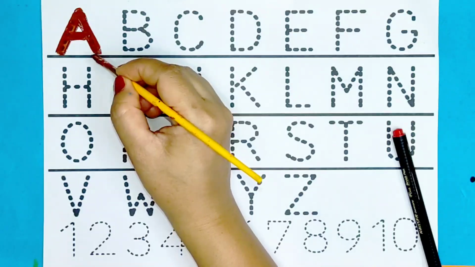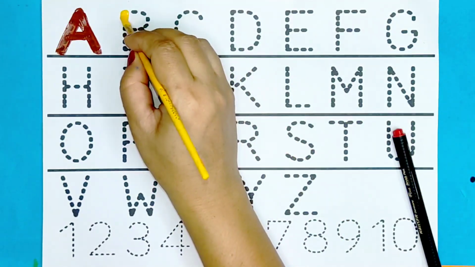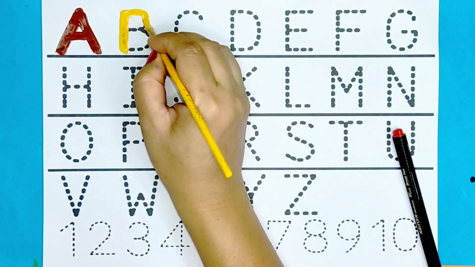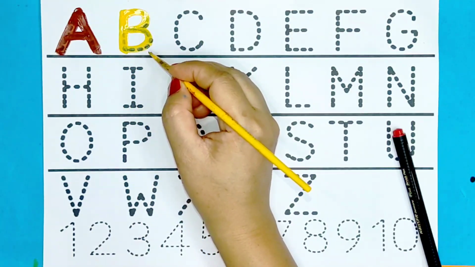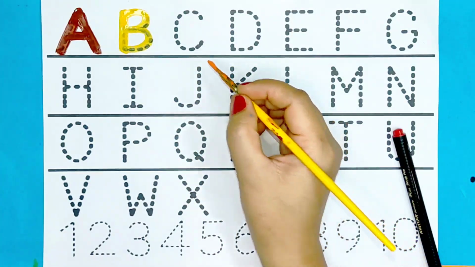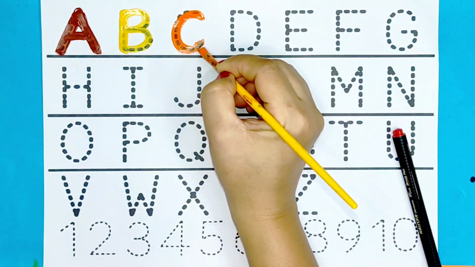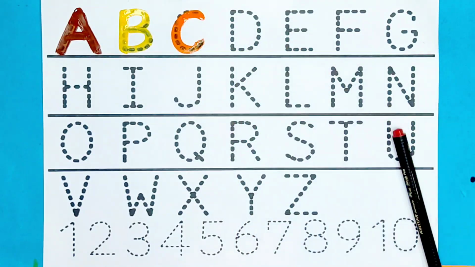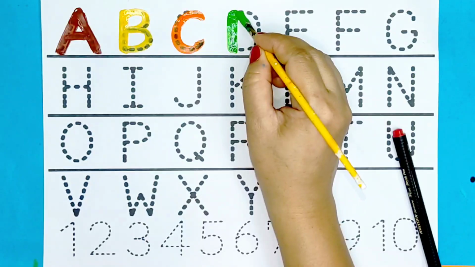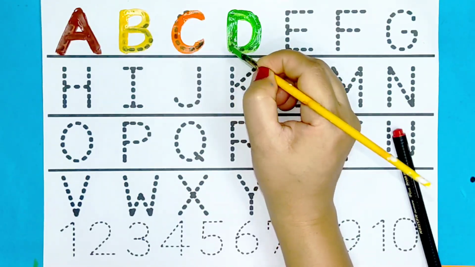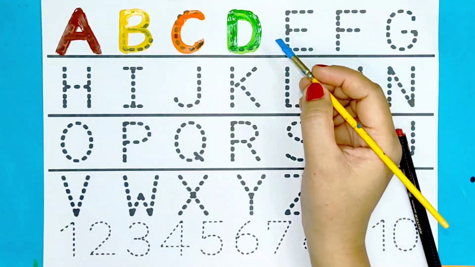A for alligator, yellow color. B for ball, orange color. C for cat, light green color. D for dog, sky blue color.